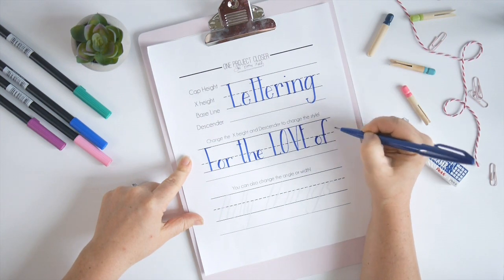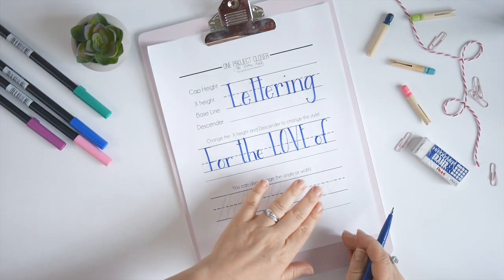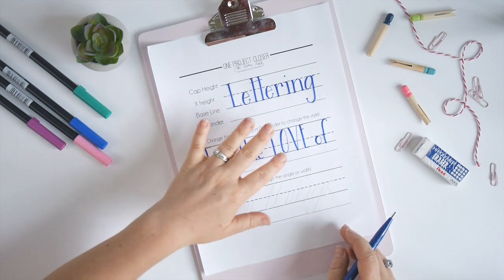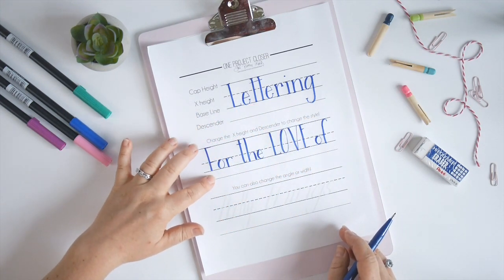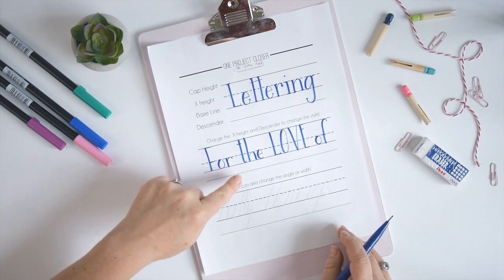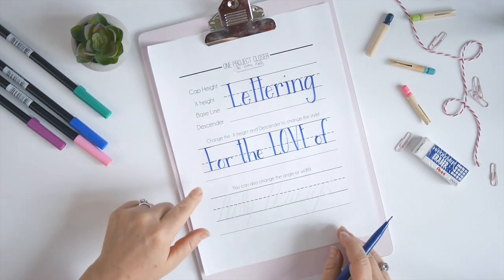And actually, when we move on to the cursive example, you'll see much bigger difference in how the changing of these things impacts it. But you can see it adds a lot of character moving this X height down.